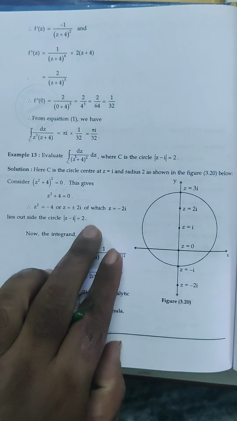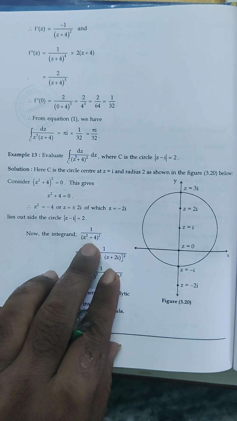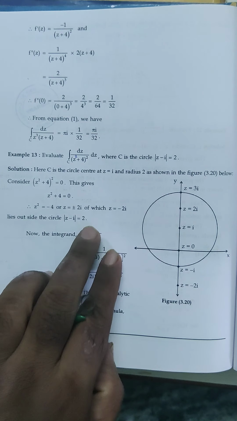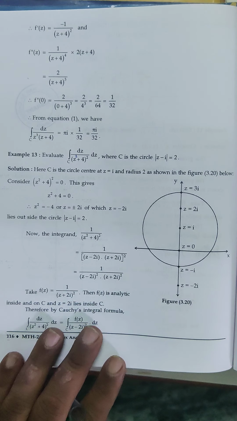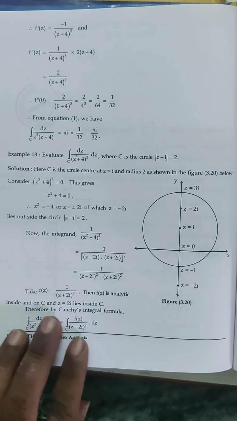Now, the integrand 1 upon (z square plus 4) whole square is equal to 1 upon (z minus 2i)(z plus 2i) whole square, which is equal to 1 upon (z minus 2i) whole square times (z plus 2i) whole square. Take f(z) is equal to 1 upon (z plus 2i) whole square. Then f(z) is analytic inside and on C, and z is equal to 2i lies inside C.